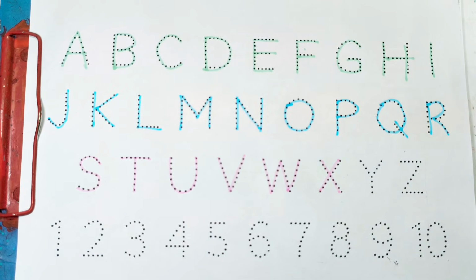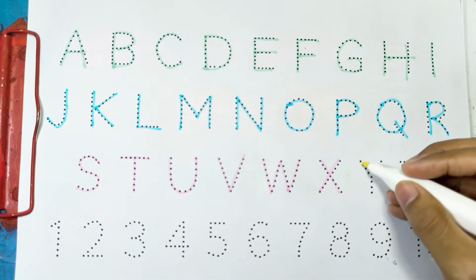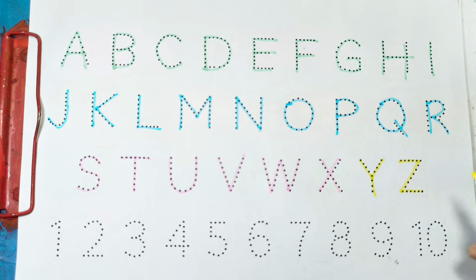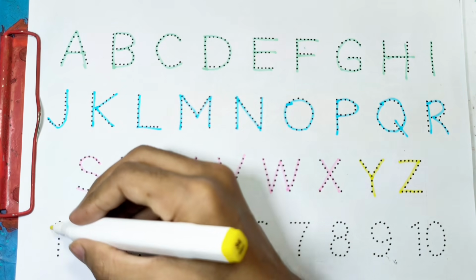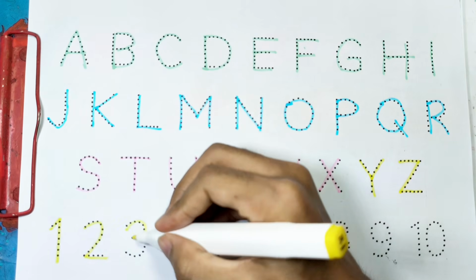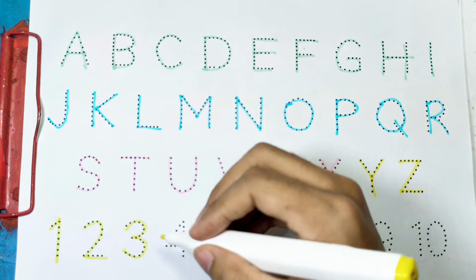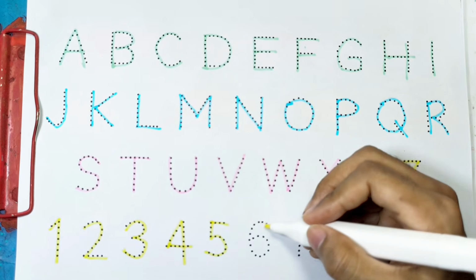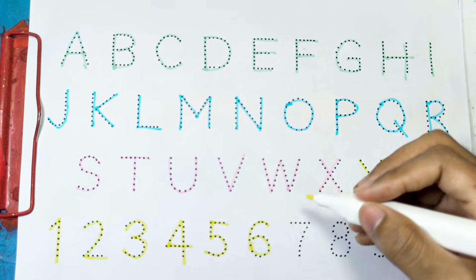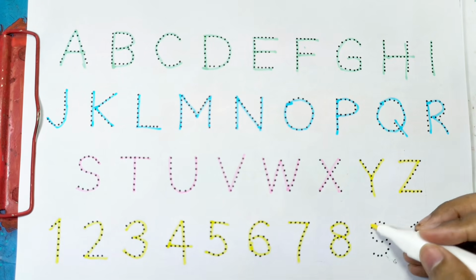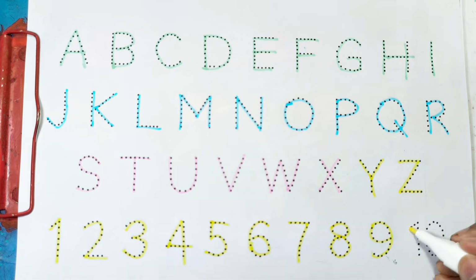Now we're using the color of yellow and writing the alphabet of Y. The last one is Z. Now we draw numbers. 1. The next one is 2, exactly. 3. THREE. 4. FOUR. 5. FIVE 5. 6. SIX 6. 7. 8. Kids, the next one is 9. NINE 9. 10.